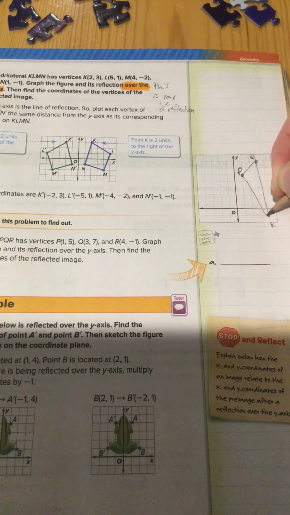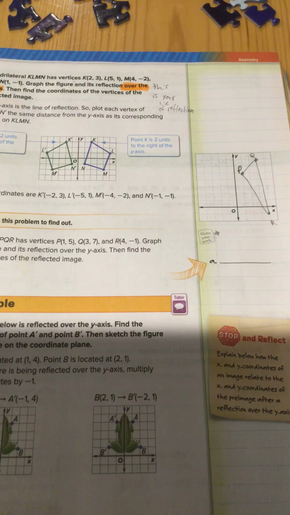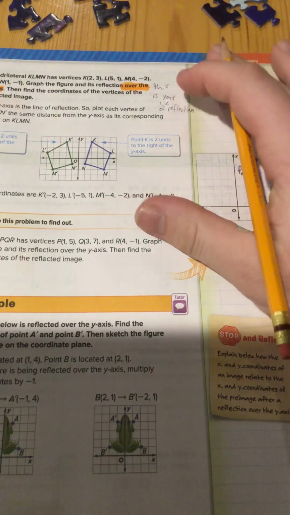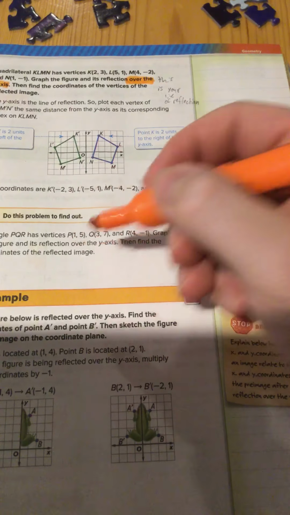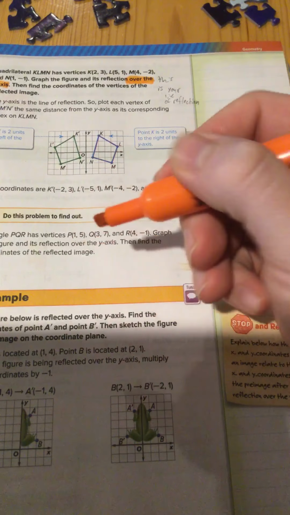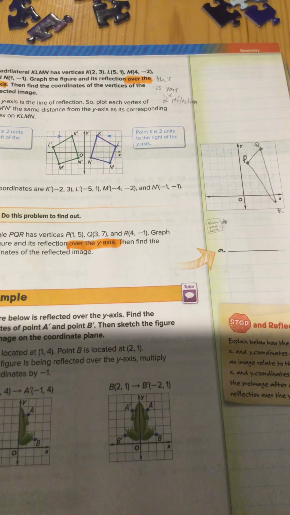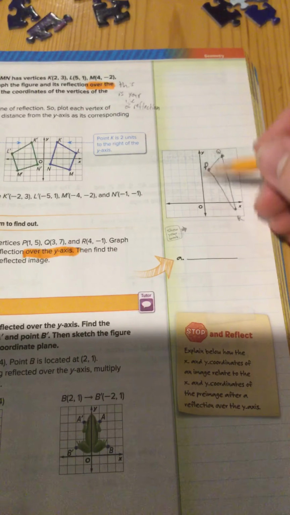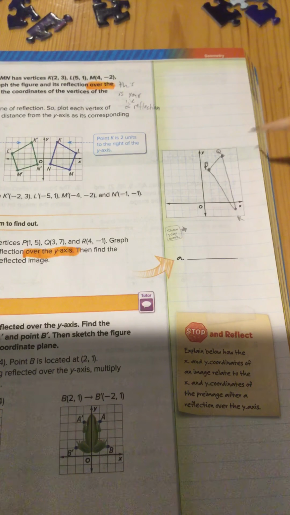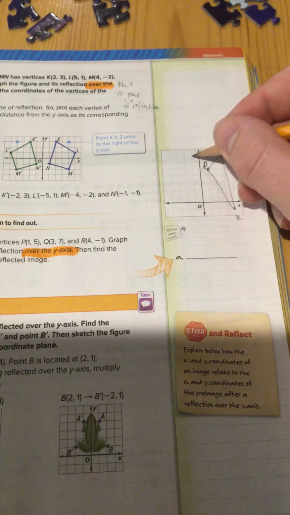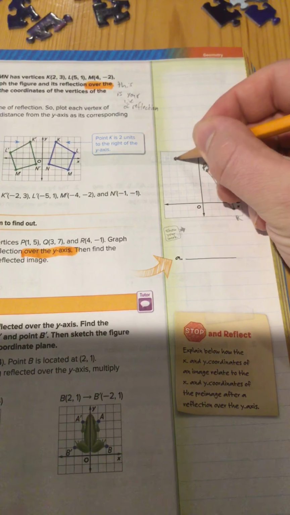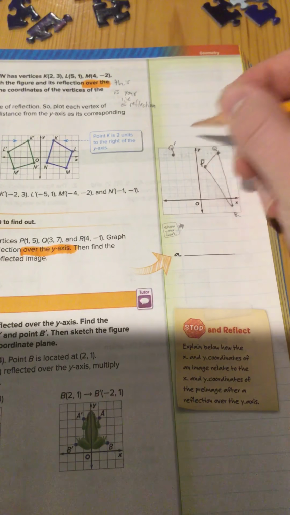Alright, so we're making a triangle. Anyway, we're reflecting this over the y-axis. The y-axis is our line of reflection. This axis right here, that's our y-axis. We're 1, 2, 3 away from the line of reflection, so we have to go 3 away the other way. 1, 2, 3. There's our new Q.